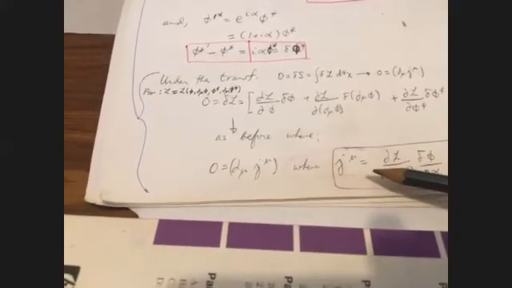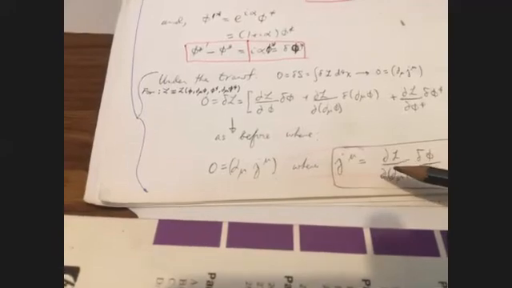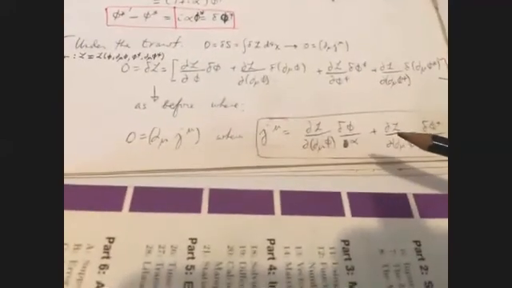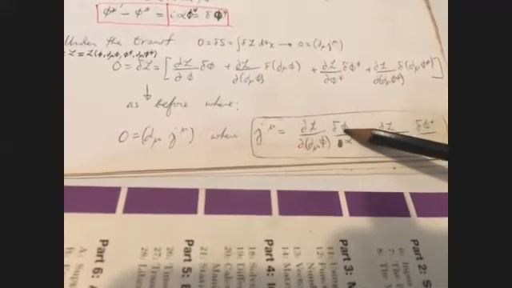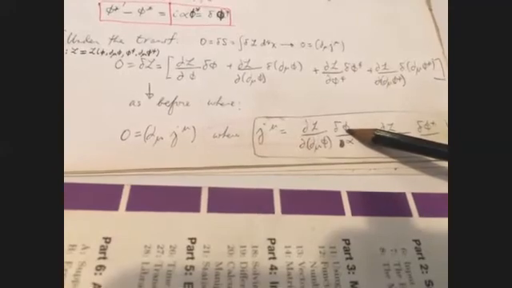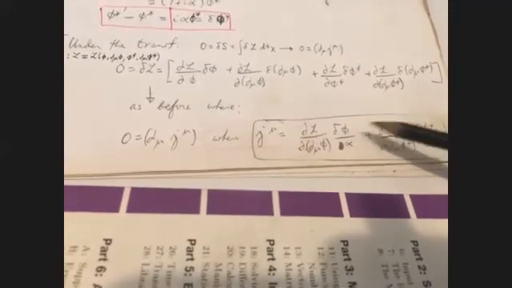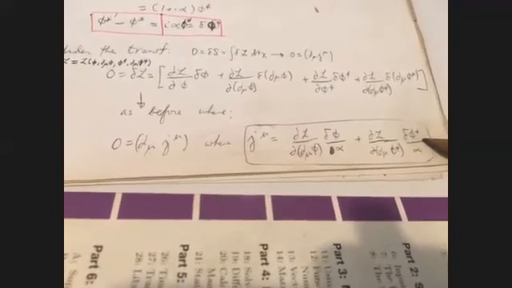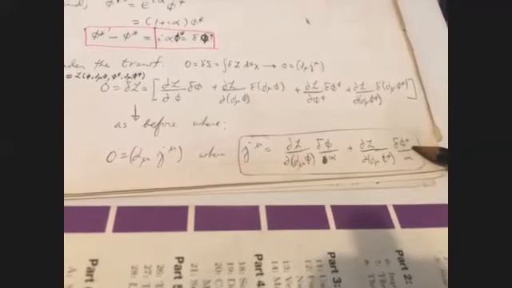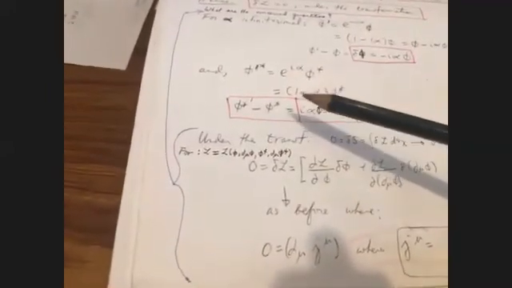So in the relation, since now we have two fields, phi and phi star, here we have the delta phi, and we just computed that a moment ago. And we also have a delta phi star, and we just computed that a moment ago. In fact, the result of that was something like this.